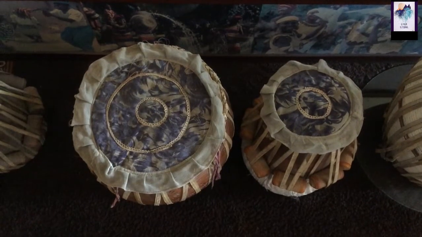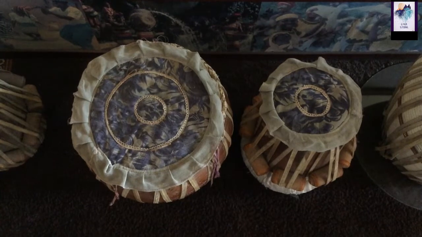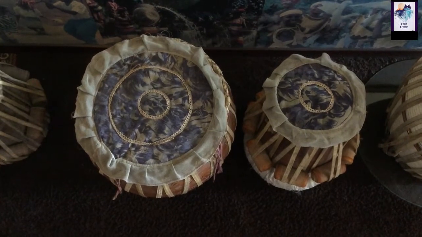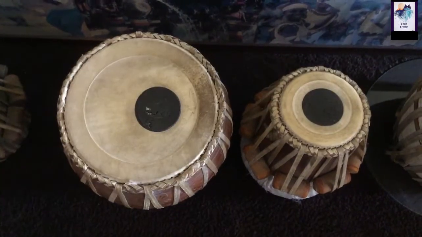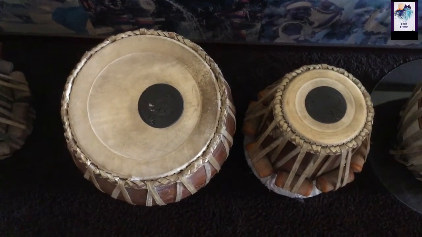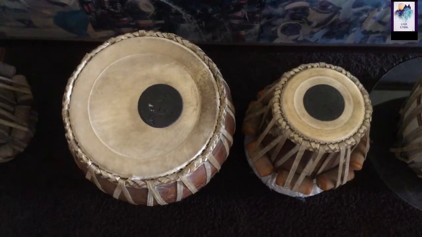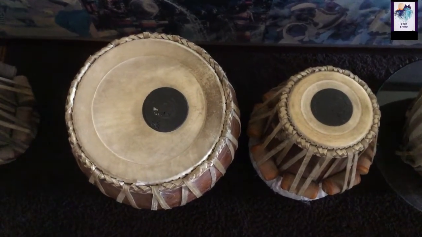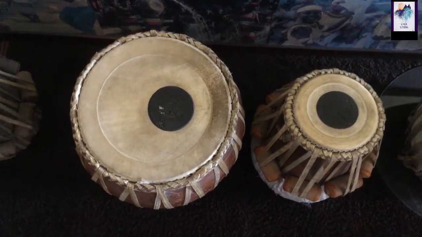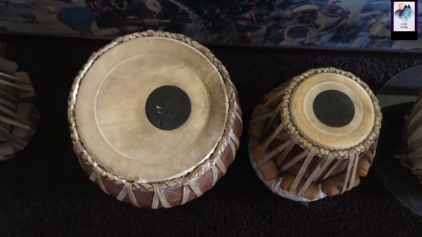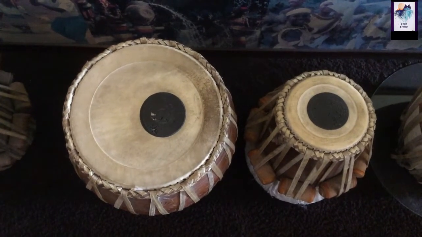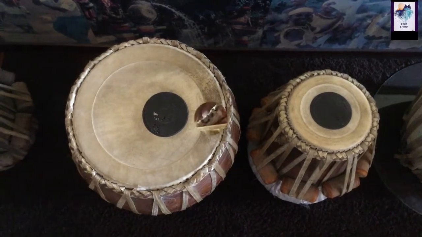Tabla has two parts. What is played with the right hand is known as tabla, and what is played with the left hand is known as dugi or baya. Now I removed the cloth. So tabla has two parts. The right side is known as tabla, which we play with our right hand, and the left side instrument is known as dugi or baya, which we play with our left hand. So dugi and tabla together is called the instrument tabla.